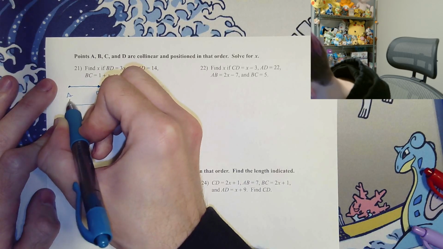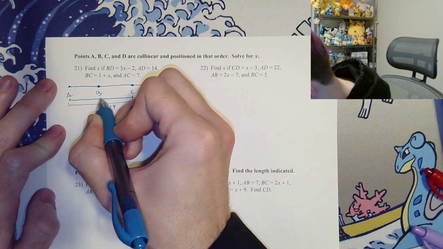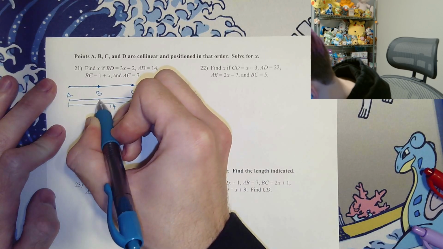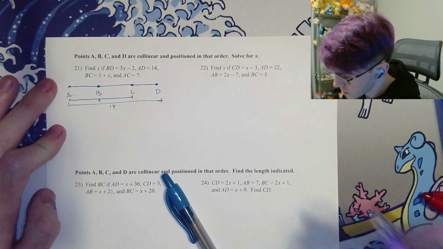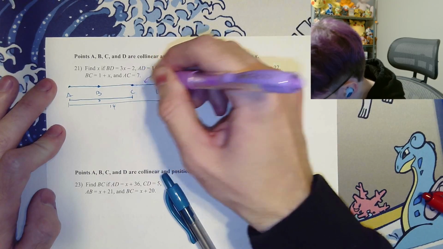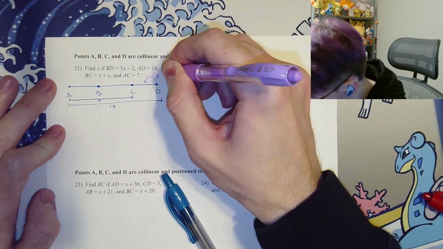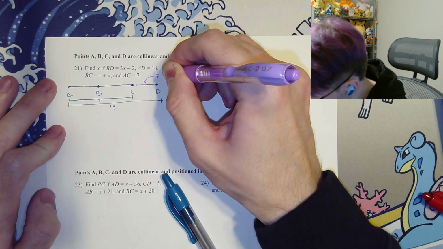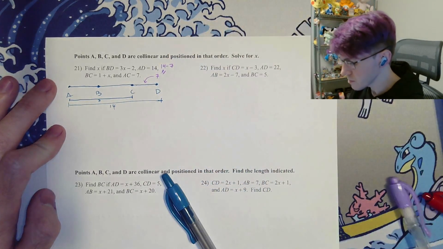You're told from here to here is 7. And because that's 7 and the entire length is 14, that also means that right away, before we even finish setting the rest of this up, this one also has to be 7 because it is equal to 14 minus the 7. So that one's also 7.